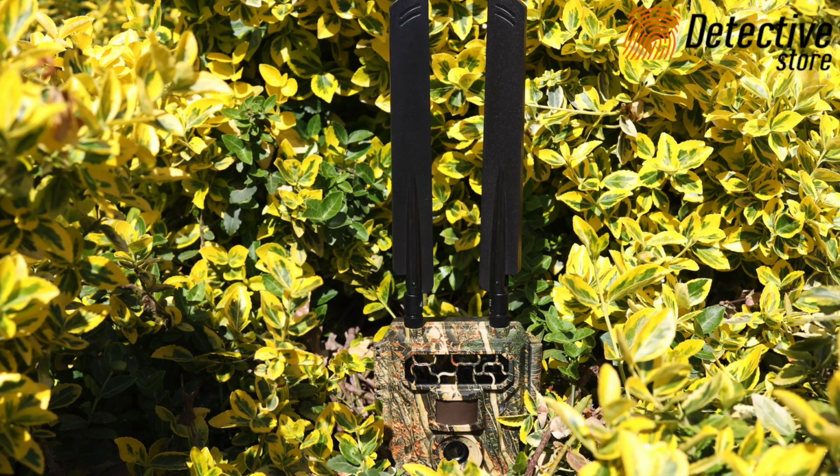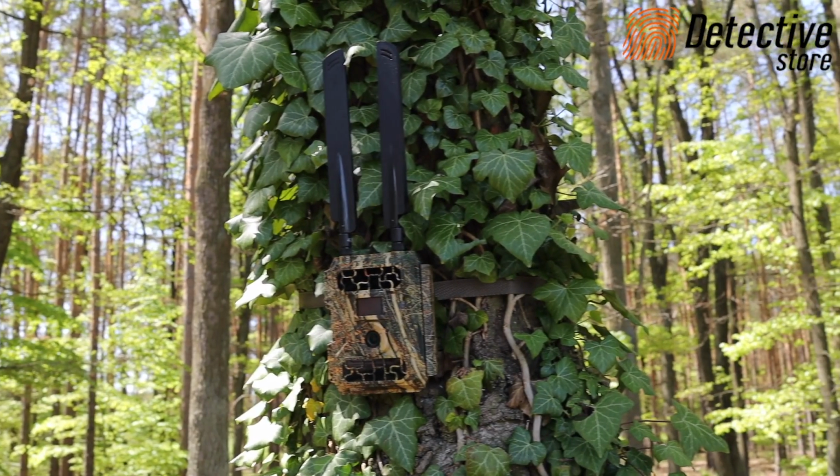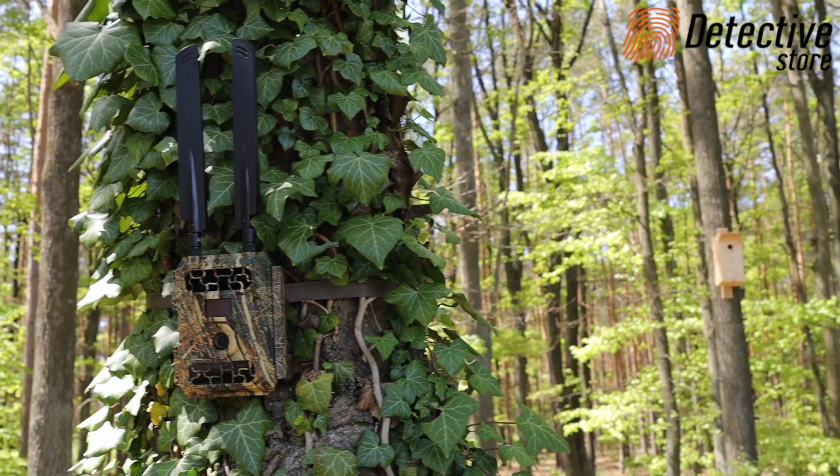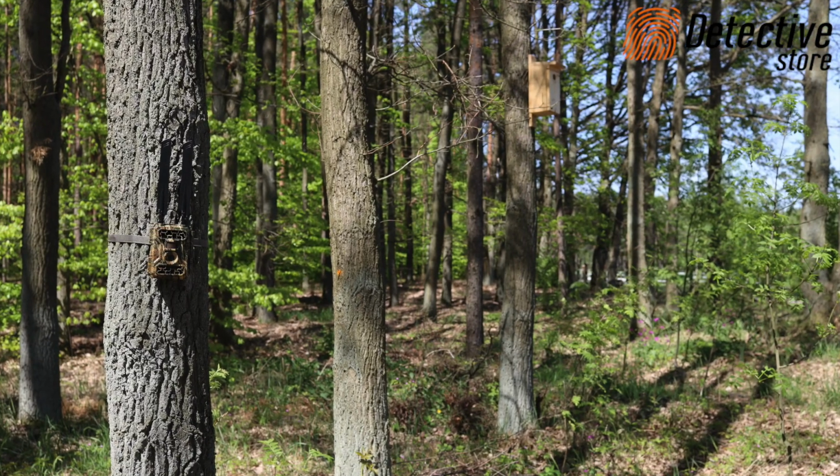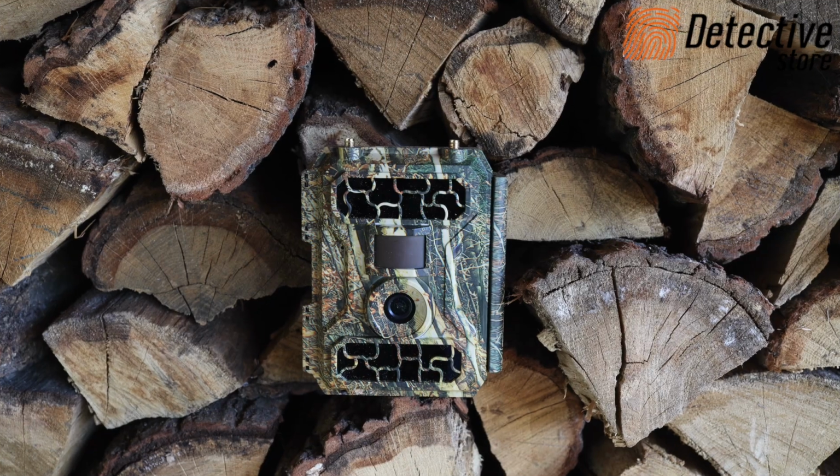What distinguishes this photo trap from others is certainly the 2-antenna system. The first antenna is the antenna that collects the 4G signal and makes fast data transfer possible. The second is for the aforementioned geotag or geolocation option.